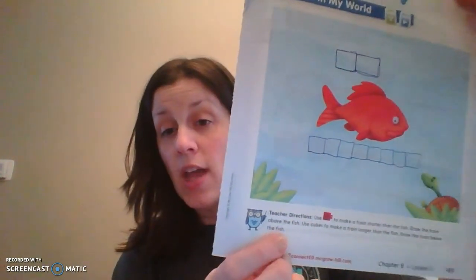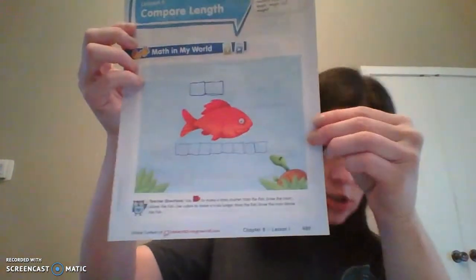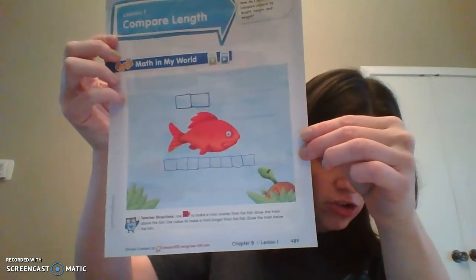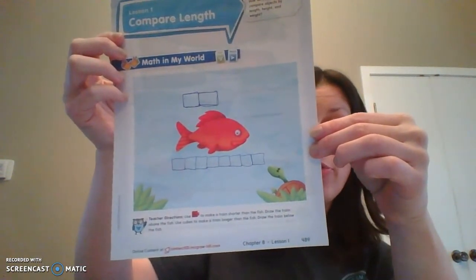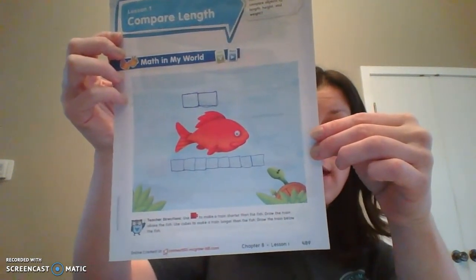So I have 1, 2, 3, 4, 5, 6. I'm going to draw 7 cubes, and my 7 cubes are below my fish, and they are longer. You can see my fish is shorter than my 7 cubes, and my 7 cubes are longer than my fish.